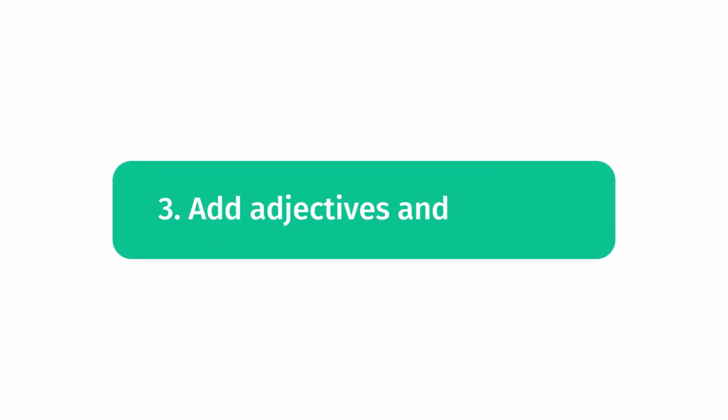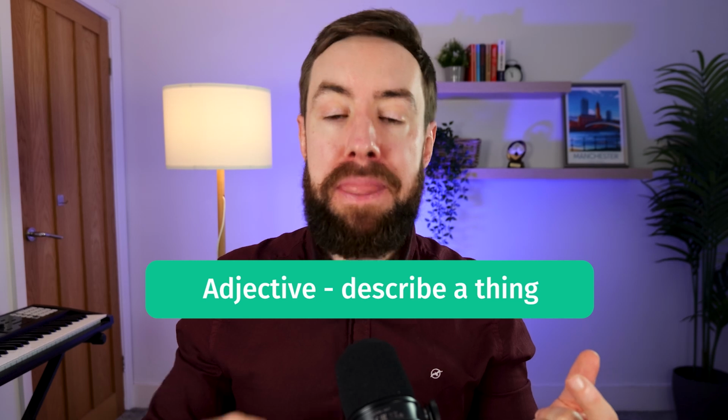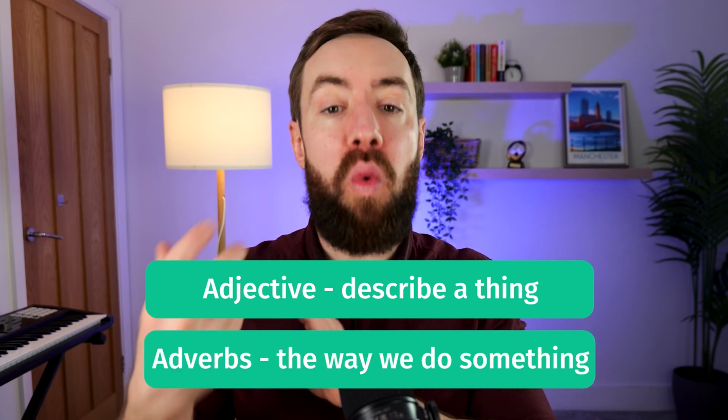Tip 3 is to add adjectives and adverbs, because these can give a really nice extra bit of detail to your answers. Now, adjectives, words that describe a thing. Adverbs, words that describe the way that we do something. Okay, let's take a look at the answer again. And I've chosen some places where I think you could add either an adjective or an adverb to make our answer more detailed and higher level. So again, I'm going to give you just a few seconds. If you want, you can pause the video, and I want you to choose some suitable words for those spaces, okay? Have a try at that now.